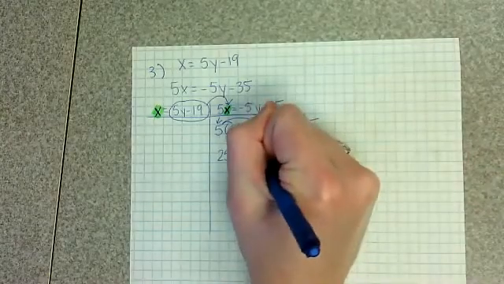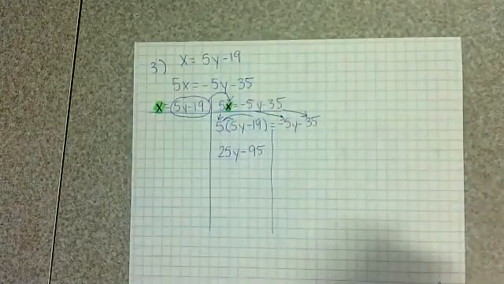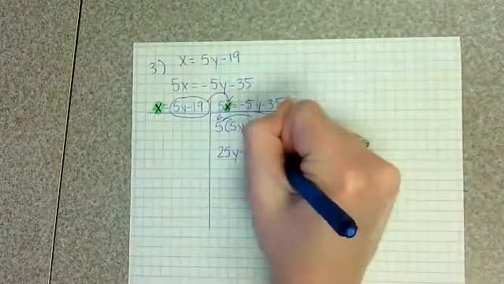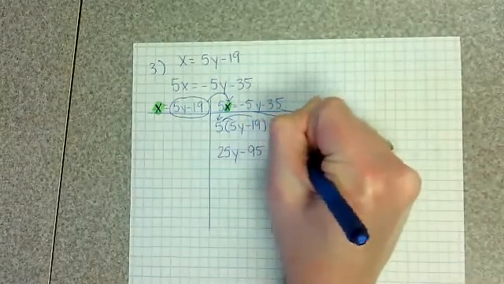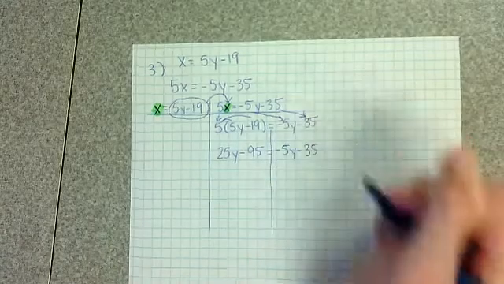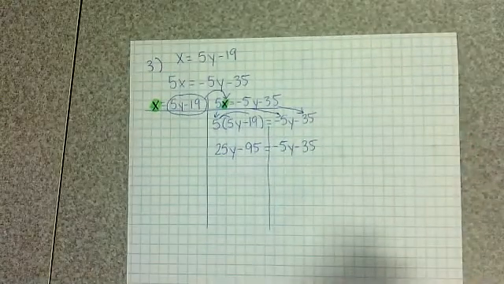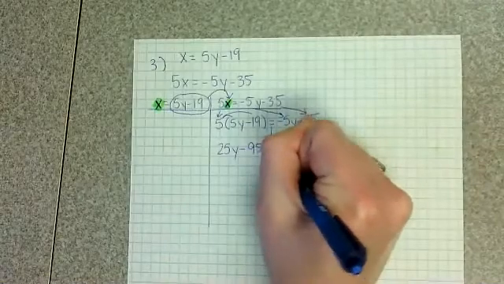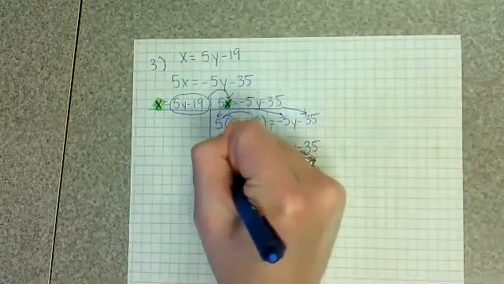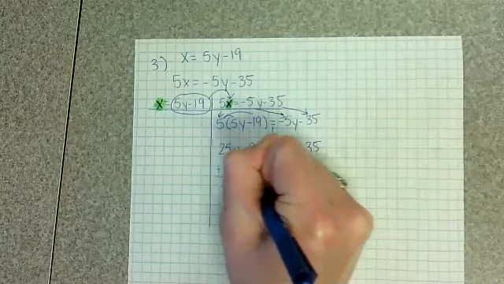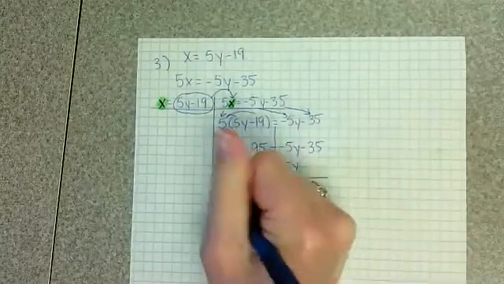This would be -95 equals -5y minus 35. I like to put my y's together first. You might solve different in a different order, but we should still end up with the same final answer, guys.